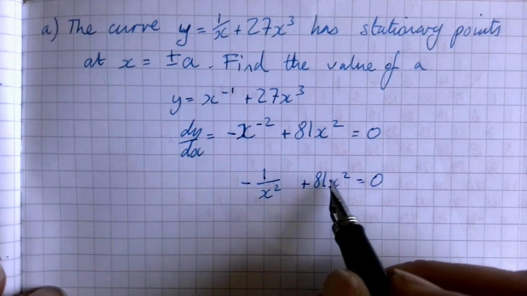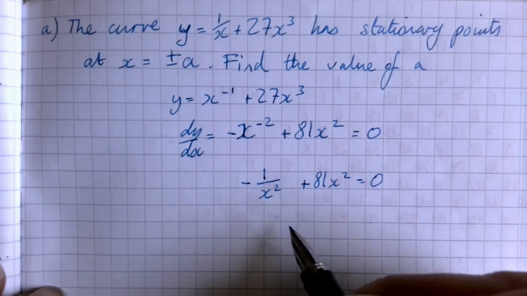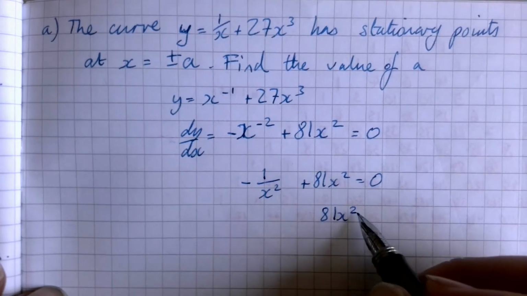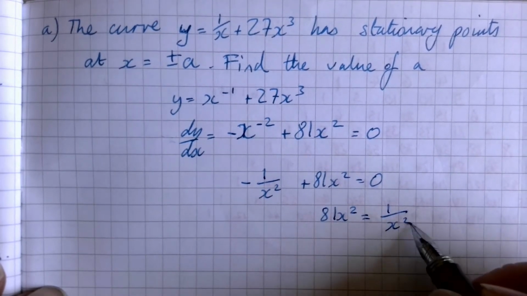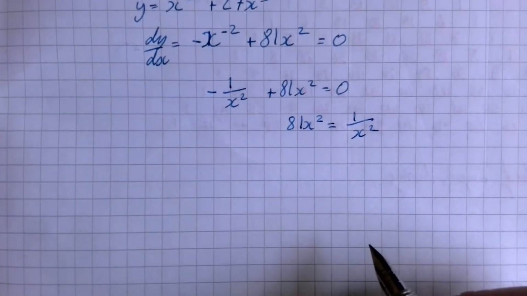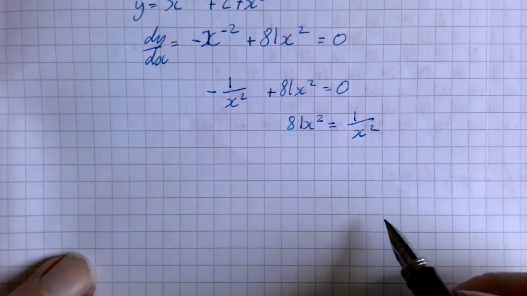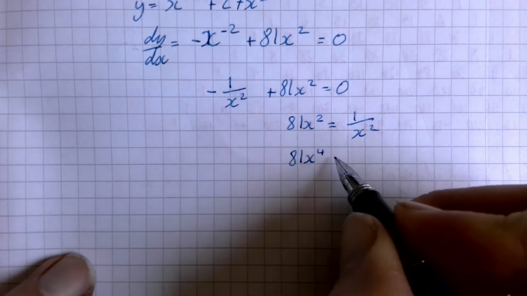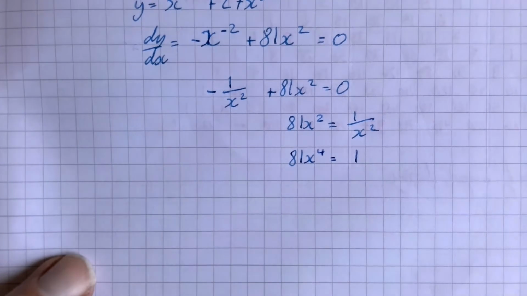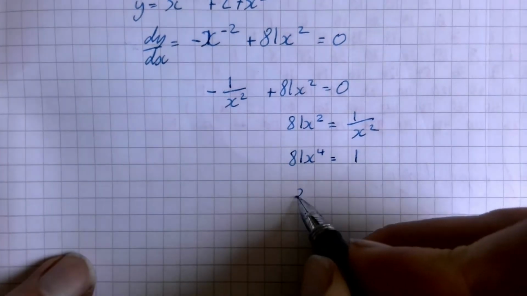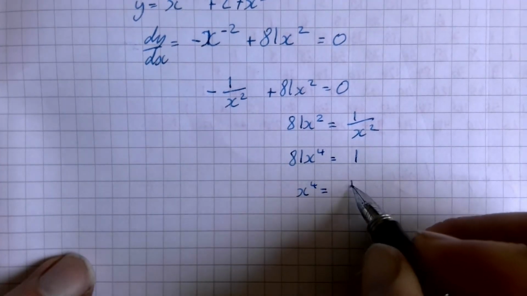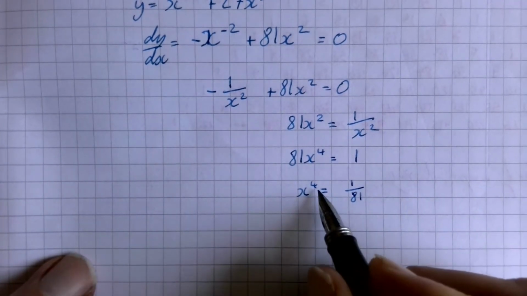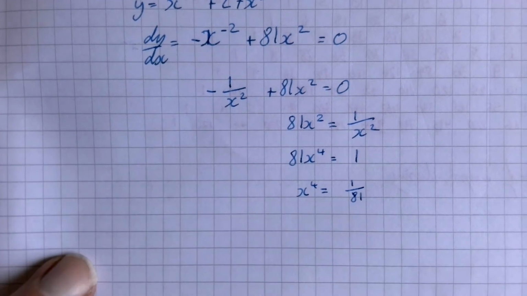Now we've somehow got to get all of these on the same playing field. So if we add 1 over x squared to both sides, that would give us that. And now hopefully you can see that we could multiply both sides by x squared, and that would give us 81x to the power 4 is equal to 1. And then if we divide by 81, we've got 1/81st.